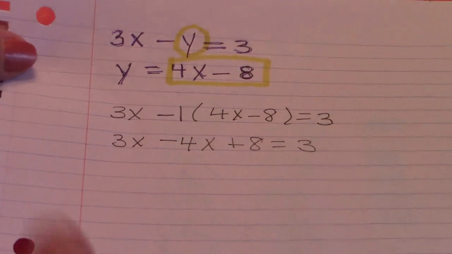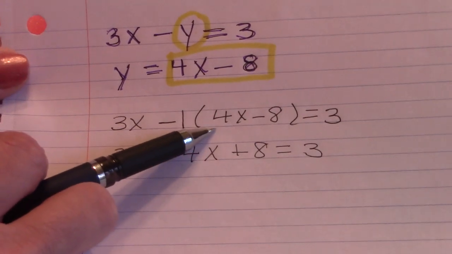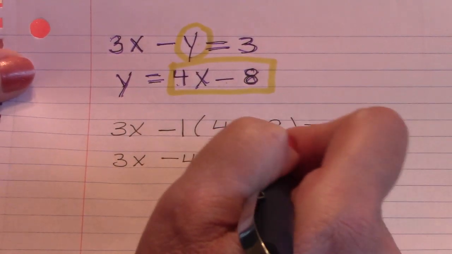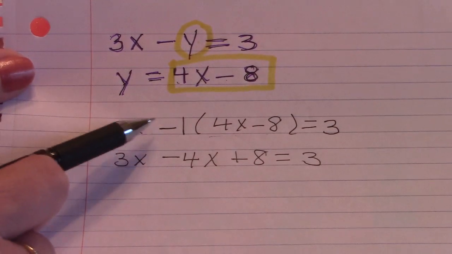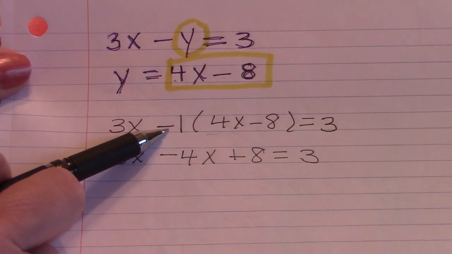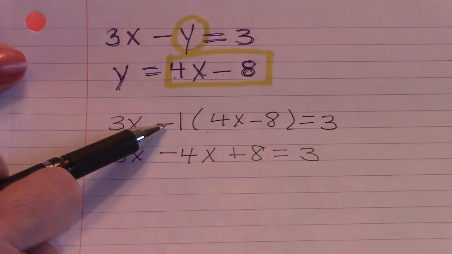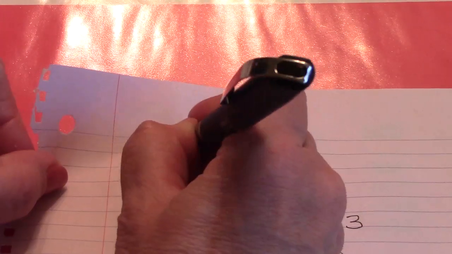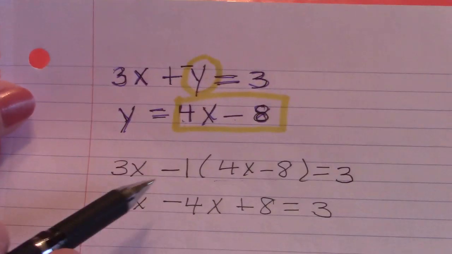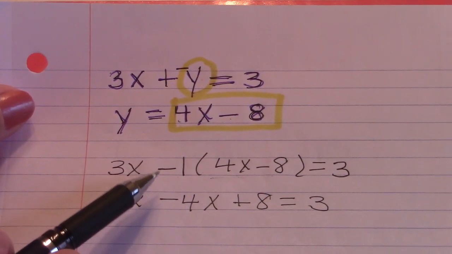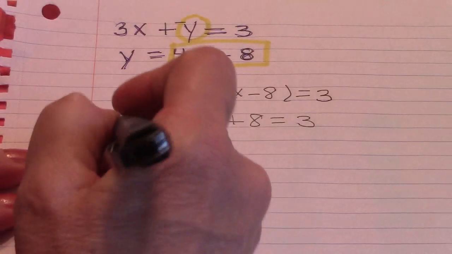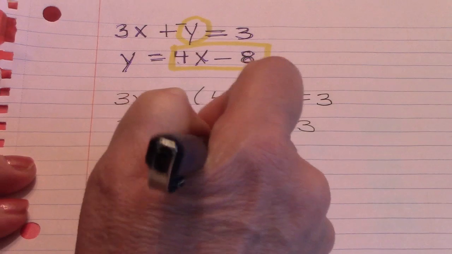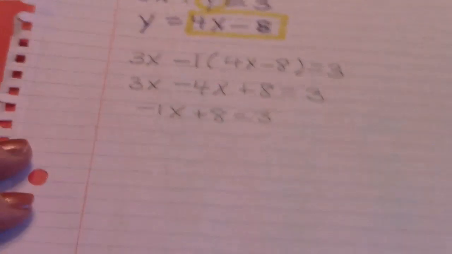So you can see why it's always important to put your substituted value, this 4x minus 8, inside parentheses so it can be affected by everything that the y is. Now remember, technically this would be like saying plus a negative y. So that y was negative, so we've got to make sure we accommodate that. All right? 3x minus 4x is a negative 1x plus 8 equals 3.